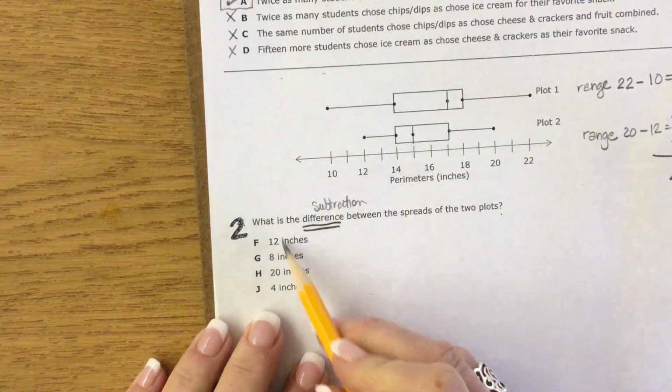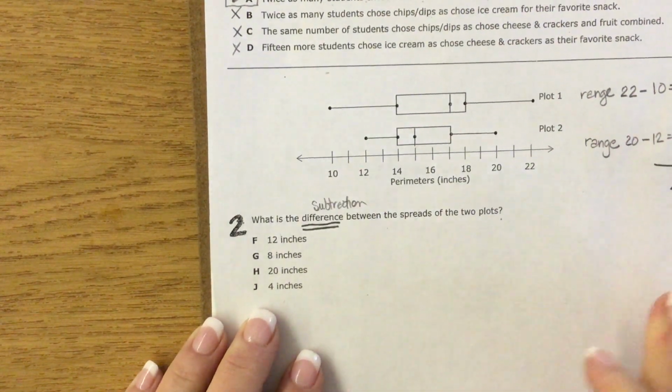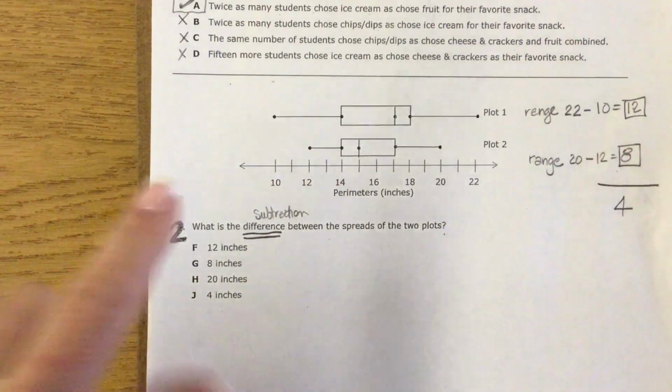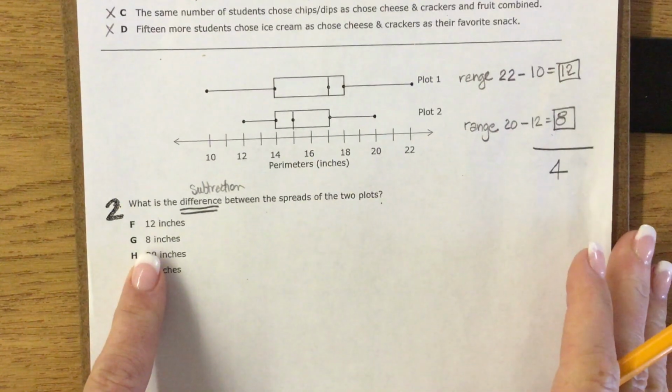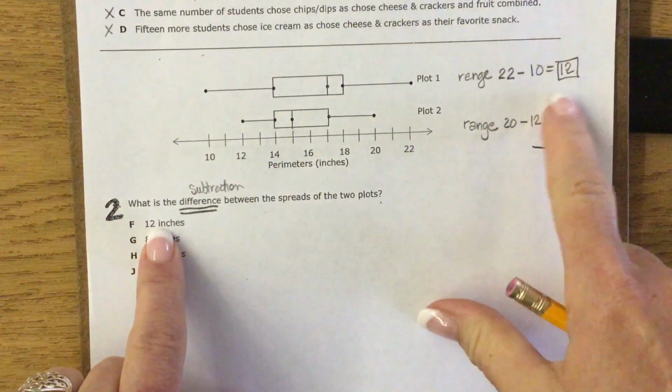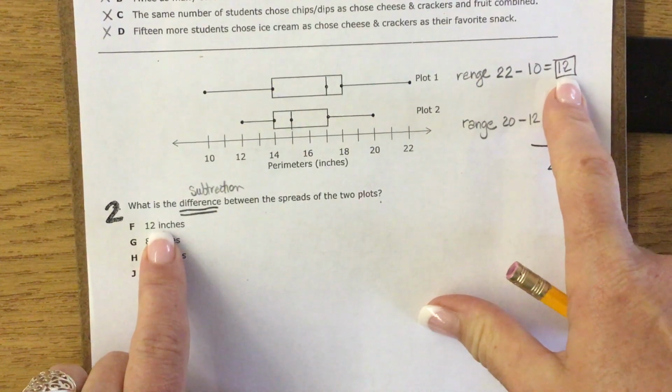Okay, and now look at your answer choices. I love this one because pretty much everybody in the room will get one of these answers no matter what they do with the data. 12, I only found the spread for one box plot.